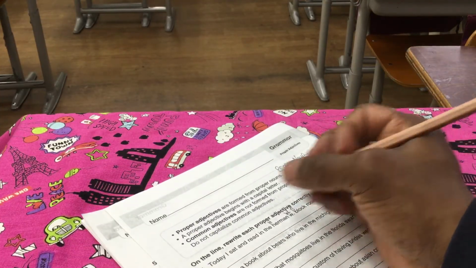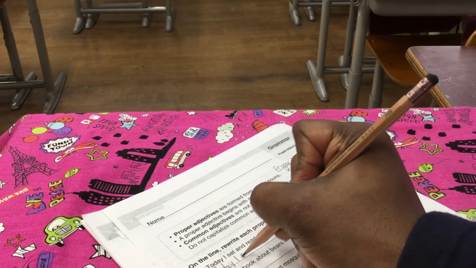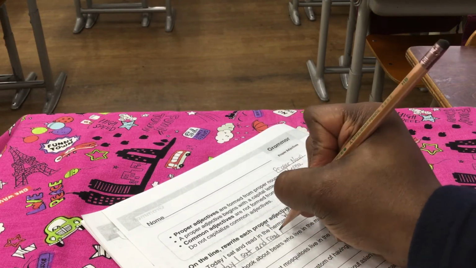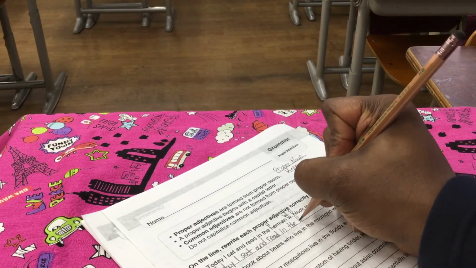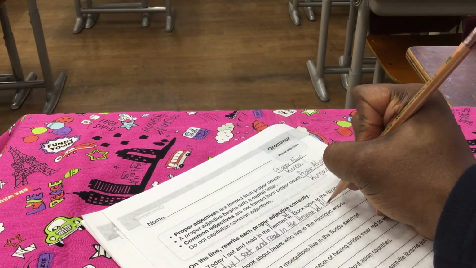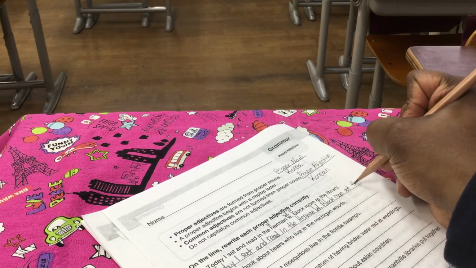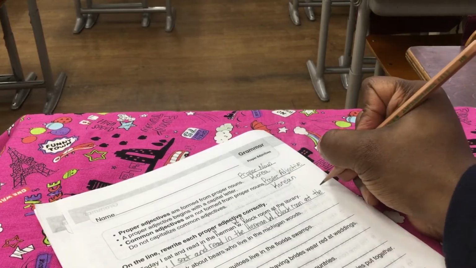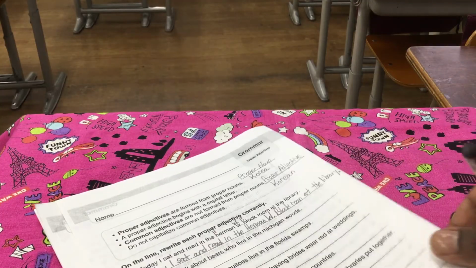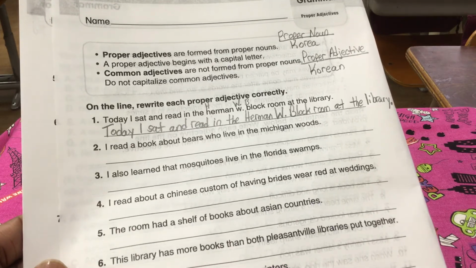Now, I will rewrite the sentence. Today, I sat and read in the Herman W. Block room at the library. So you notice the sentences are getting longer, right? Okay. Let's do one more together.